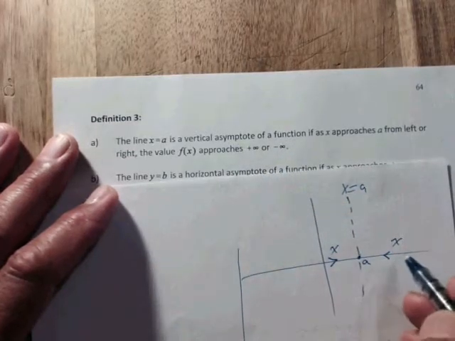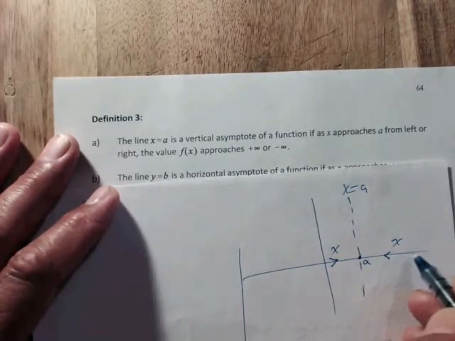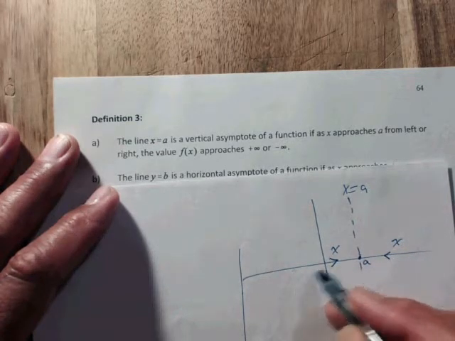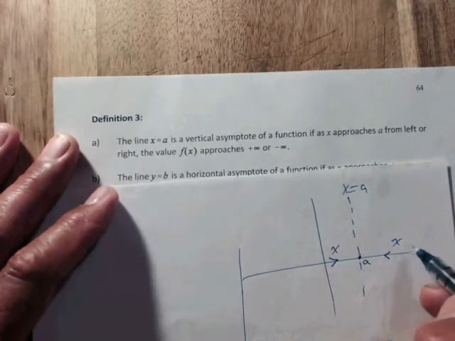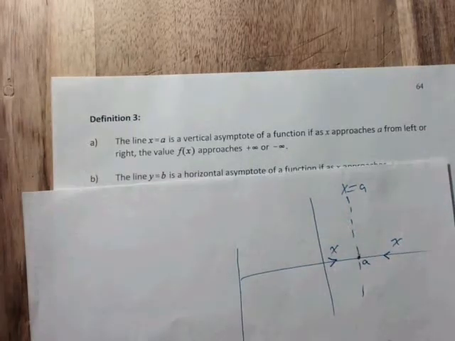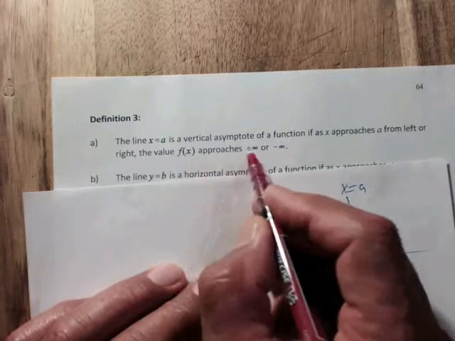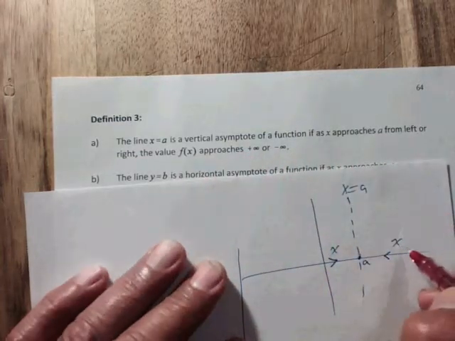So as you walk toward this line from the right, or you walk toward this line from the left, then the graph of the function approaches positive or negative infinity, like this.